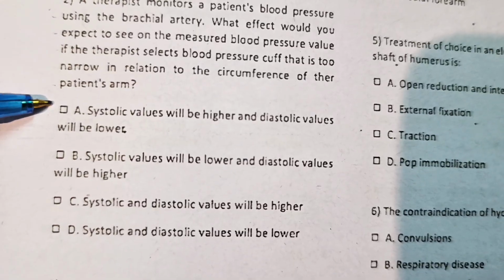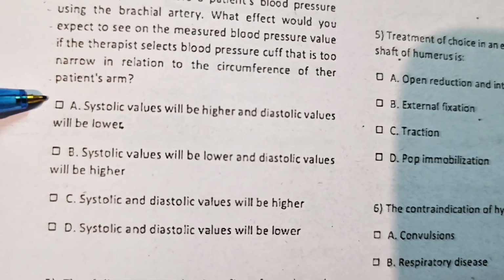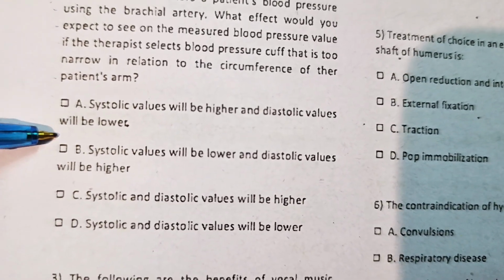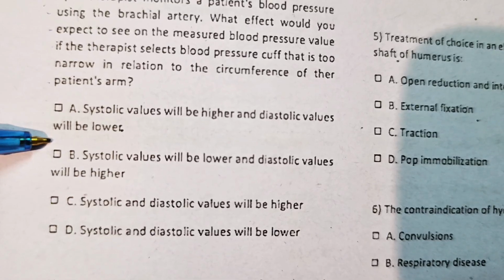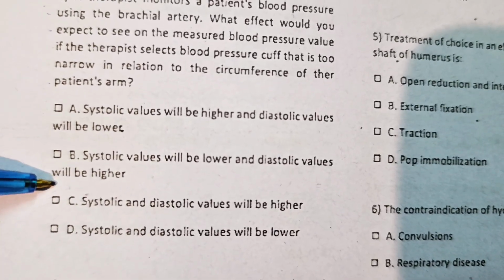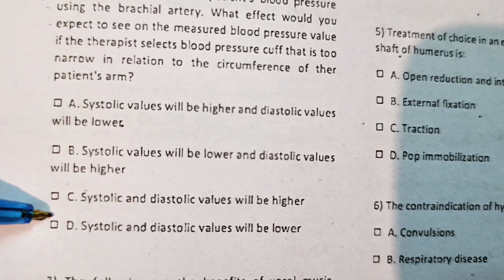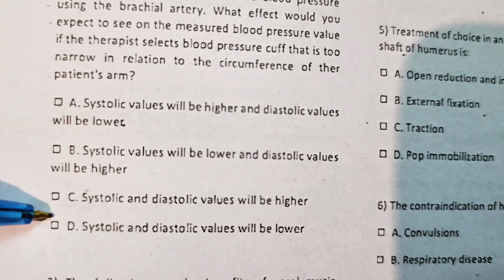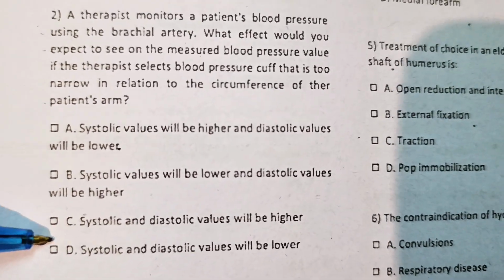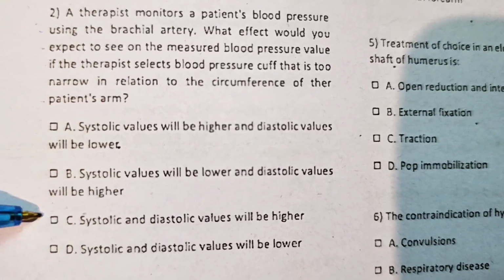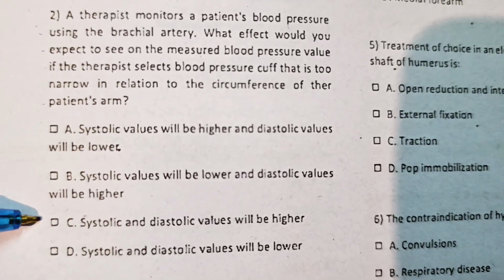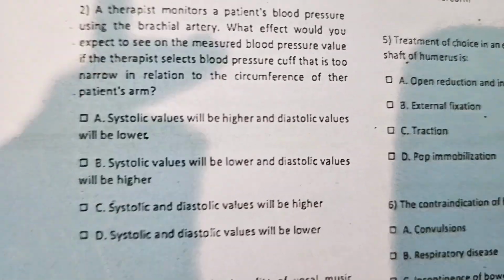Option A, systolic values will be higher and diastolic values will be lower. Option B, systolic values will be lower and diastolic values will be higher. Option C, systolic and diastolic values will be higher. And option D, systolic and diastolic values will be lower. And the right answer is option C, systolic and diastolic values will be higher.